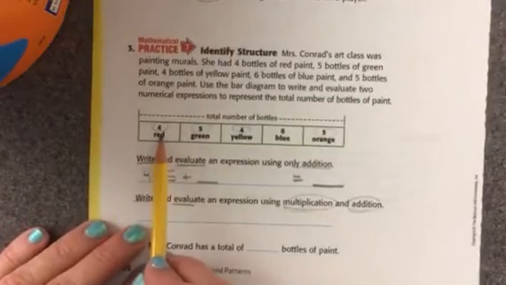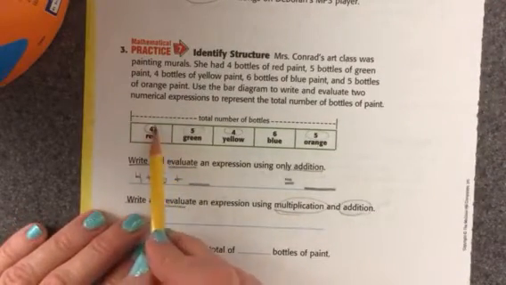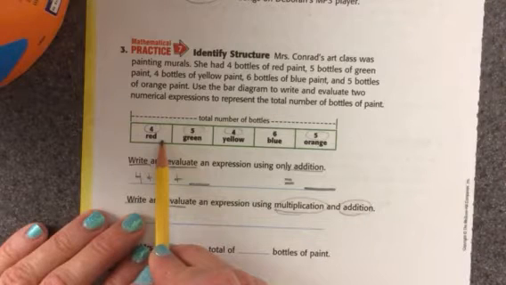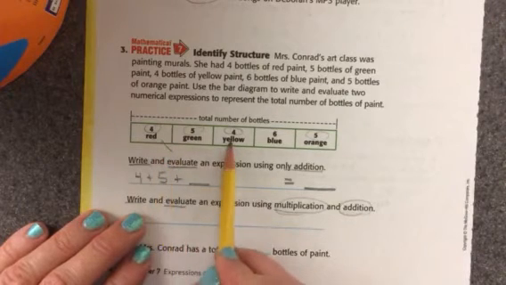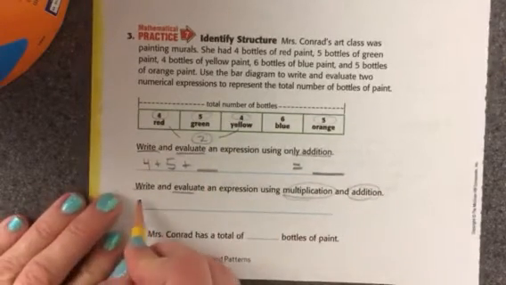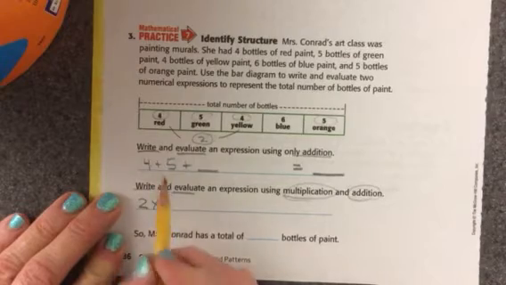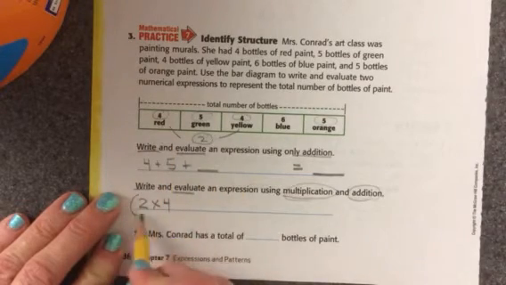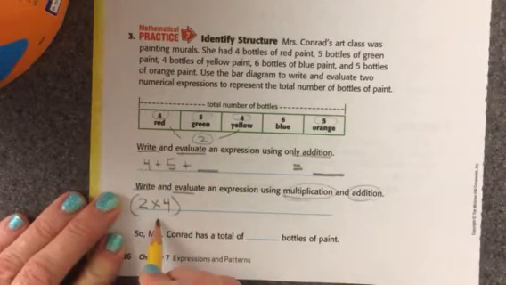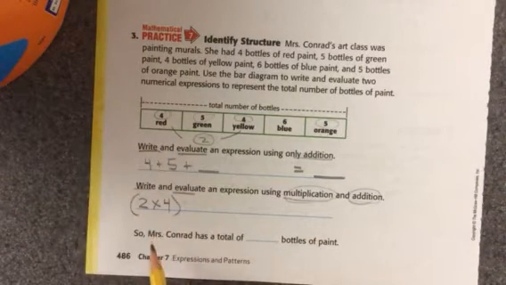So my groups that are the same will be the part that's multiplication. So I notice that right here I have 4 bottles of red paint and 4 bottles of yellow paint. Okay, that's 2 groups. So I have my 2 groups, and I'll multiply by 4 because I have 4 red and 4 yellow. When I multiply 2 times 4, I get 8, and when I add 4 plus 4, I get 8. I'm basically doing the same thing, but this is writing it down as multiplication.